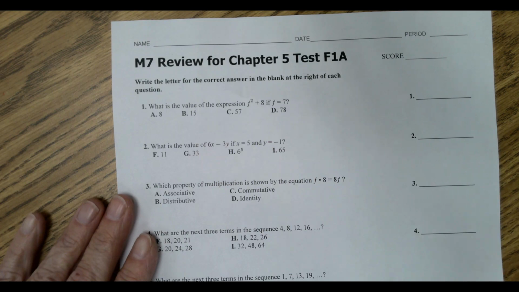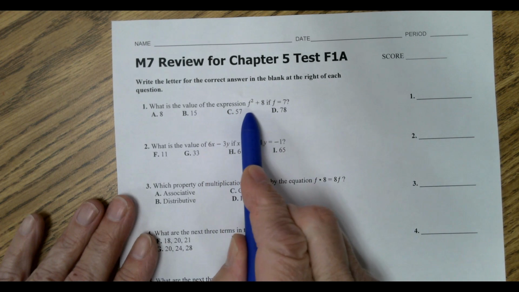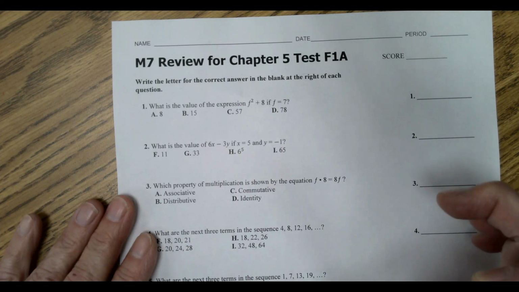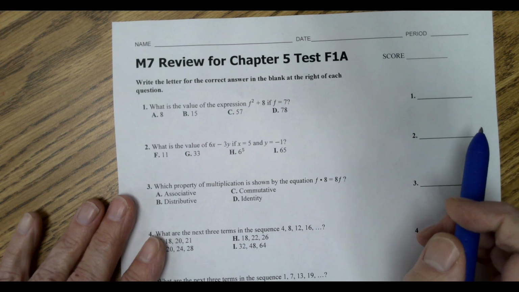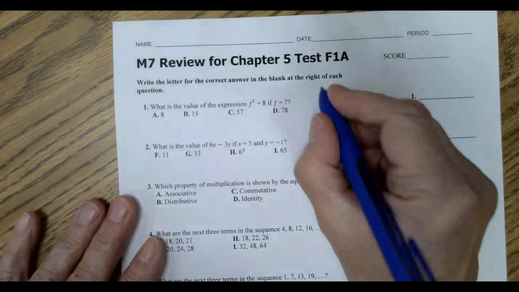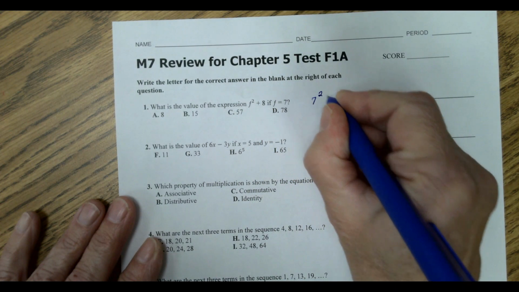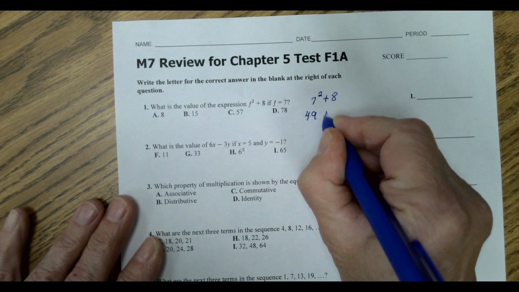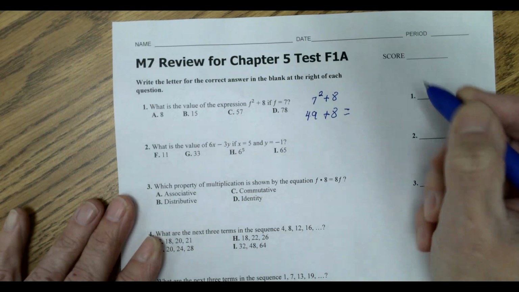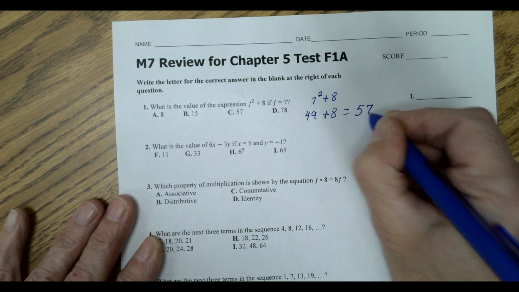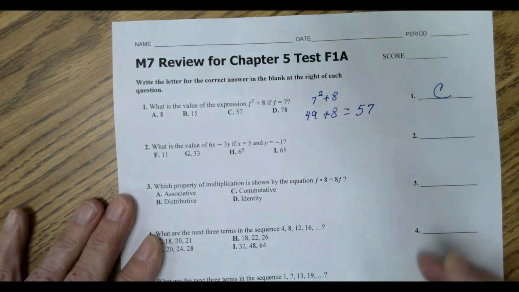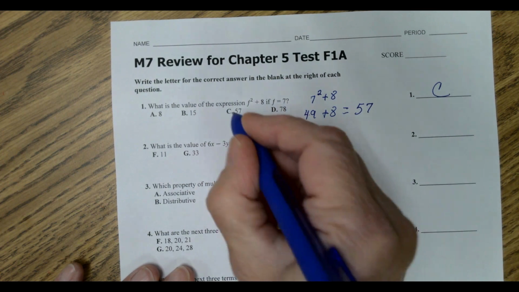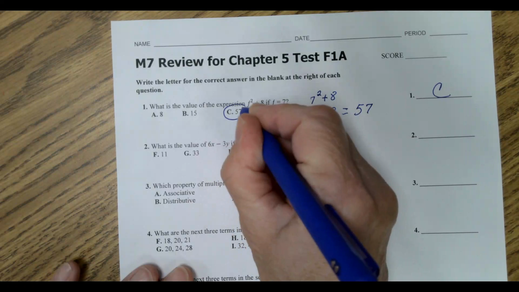What is the value of the expression x to the second power plus 8 if x equals 7? So you'll have 7 to the second power plus 8. 49 plus 8 will give you the answer 57. C, 57.